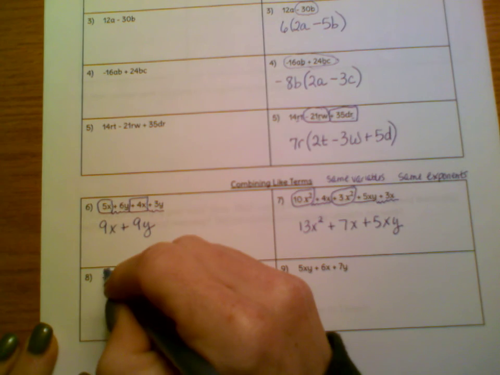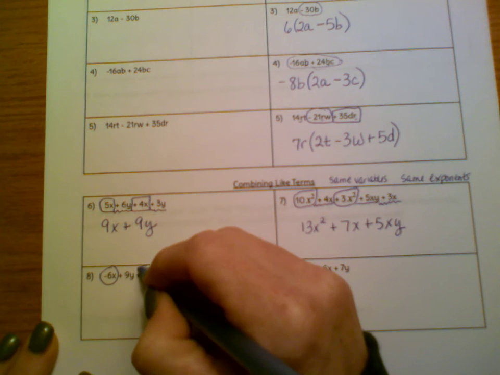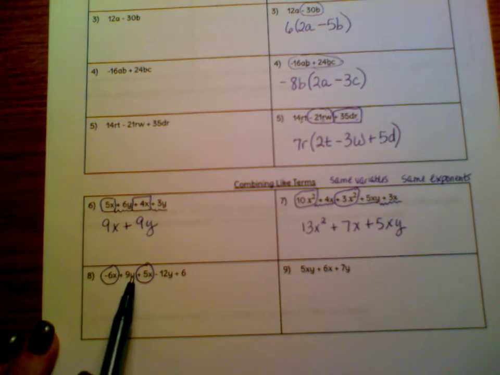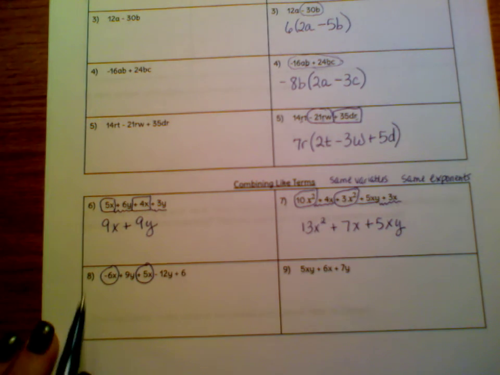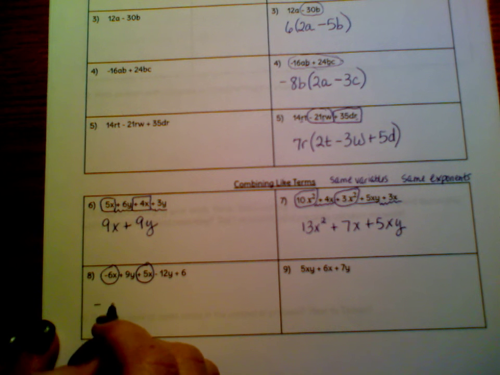This one's a little trickier because I have a negative. So negative 6x, and then here's another x. So negative 6 plus 5. Signs are different. Find the difference. I get negative 1x.